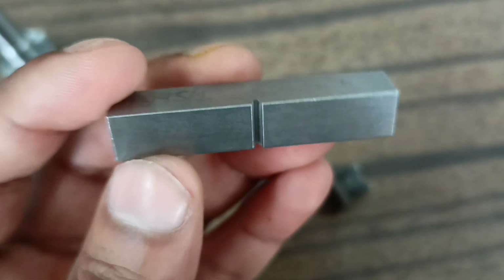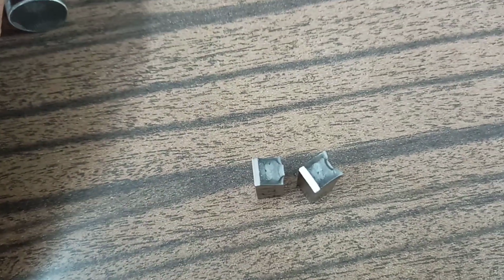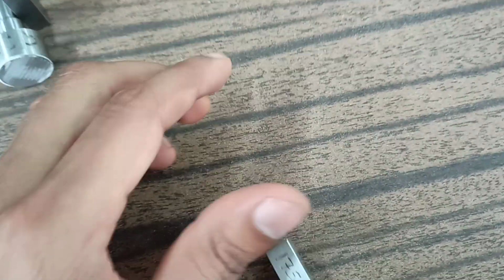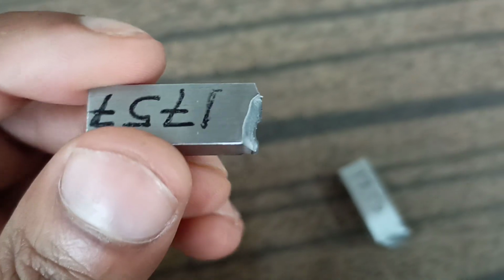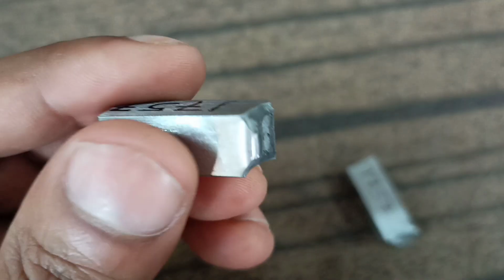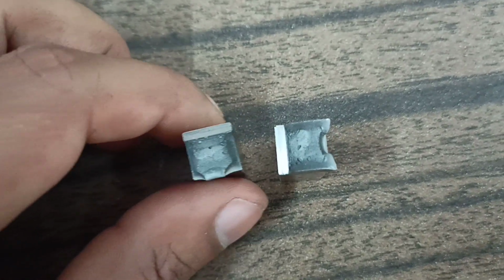Now, you have seen this impact specimen. Next I will show you what happens after this impact testing. This is for a high chromium steel. So let me put these two broken pieces together.